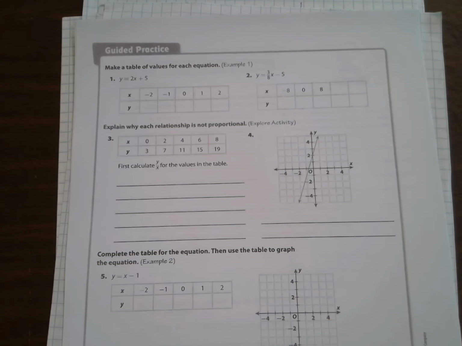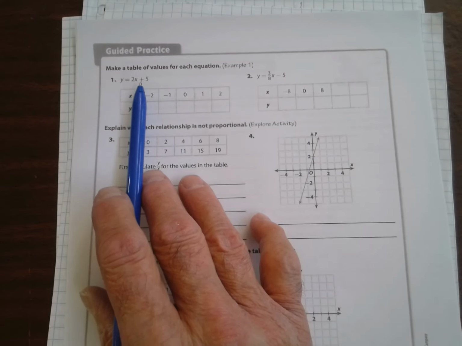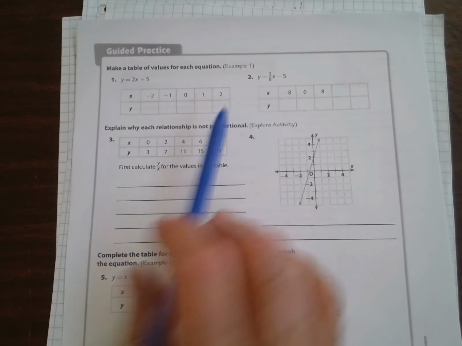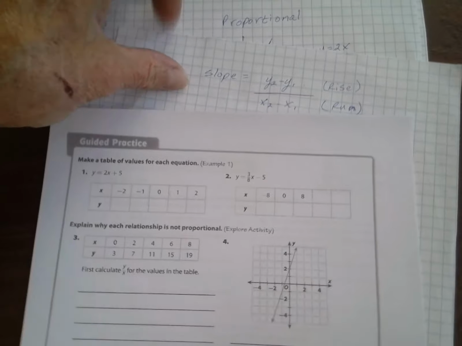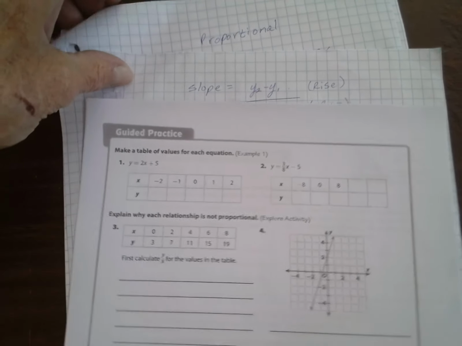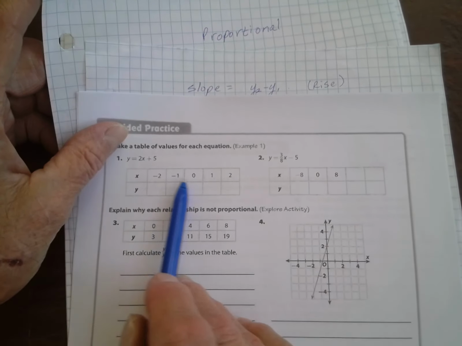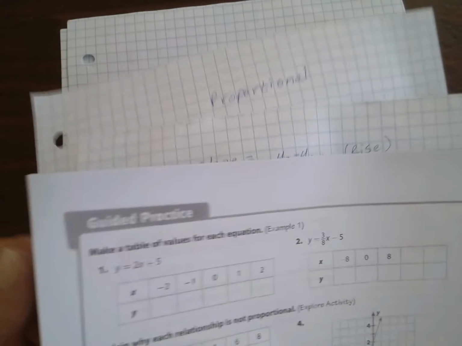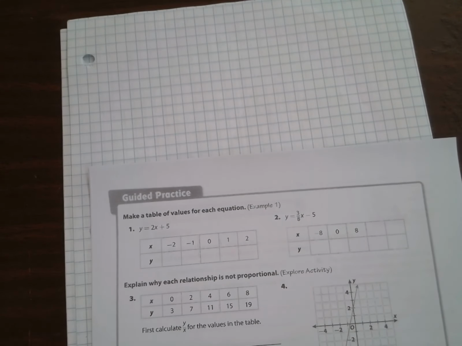Right, 8th grade math, let's continue. We're going to complete the guided practice portion of this. Our first equation is y equals 2x plus 5. So once again, we're going to substitute these numbers here for x, and then we're going to add 5.